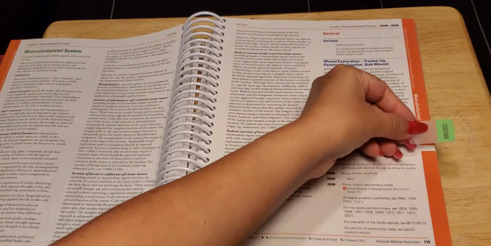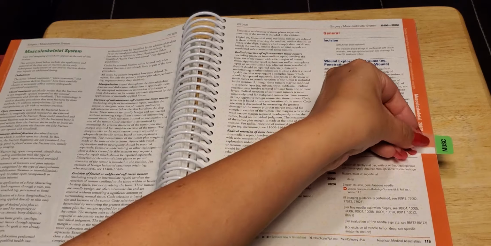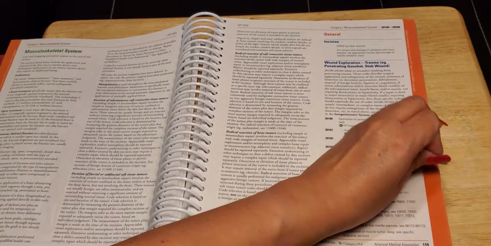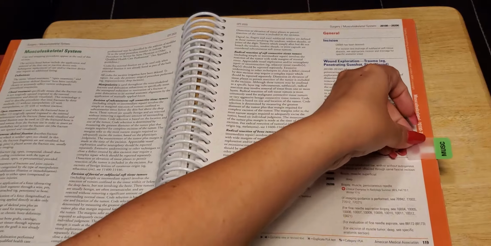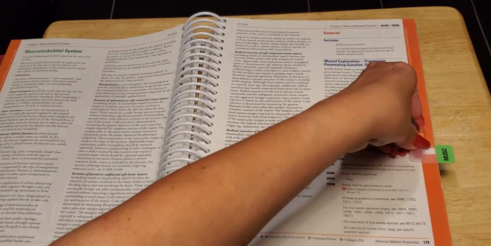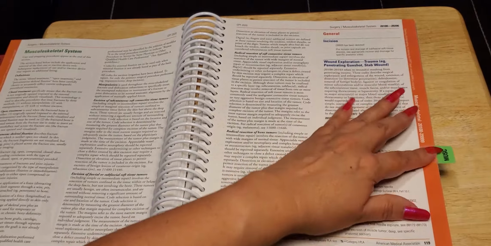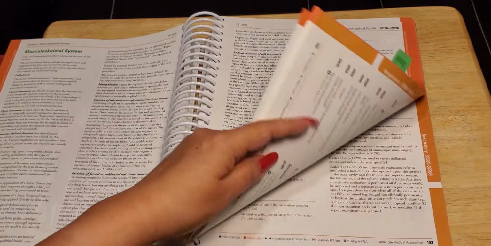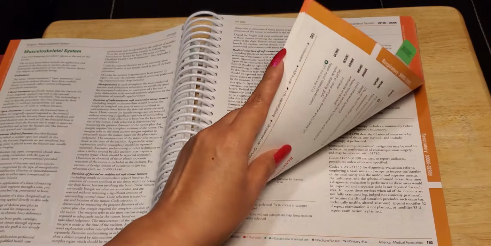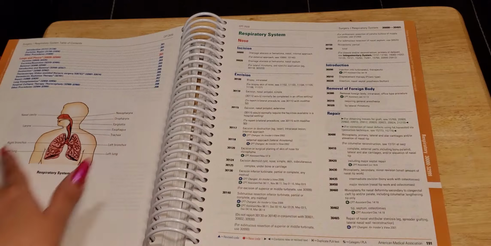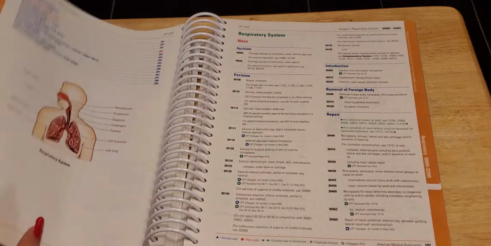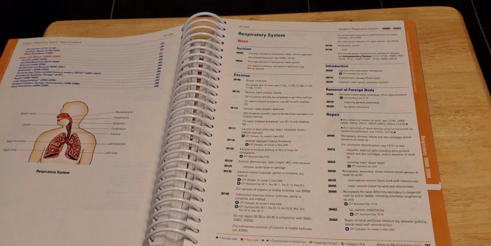Put this tab right here. Nope, I don't want to put it over the numbers. I want to put it just under. Okay, there we go. And then we flip to respiratory. The colors are kind of similar, so that's how. But this is the start of the respiratory system right here.